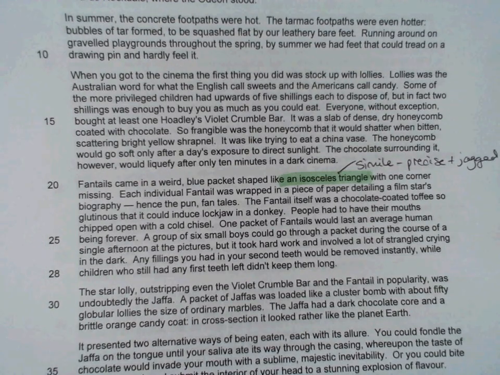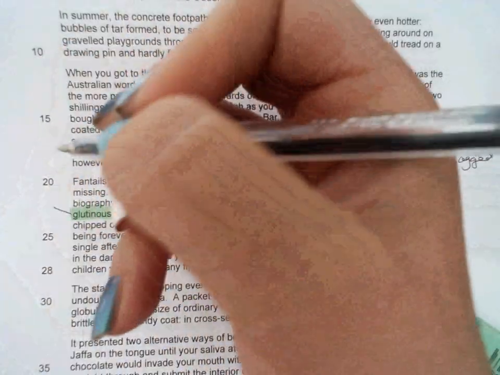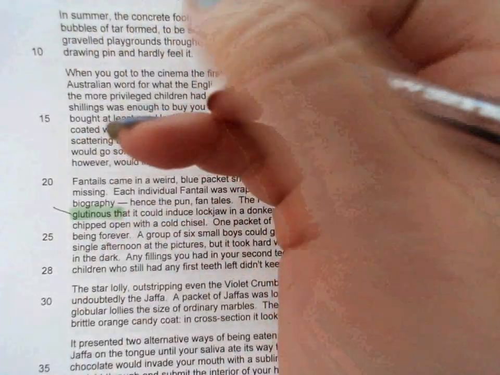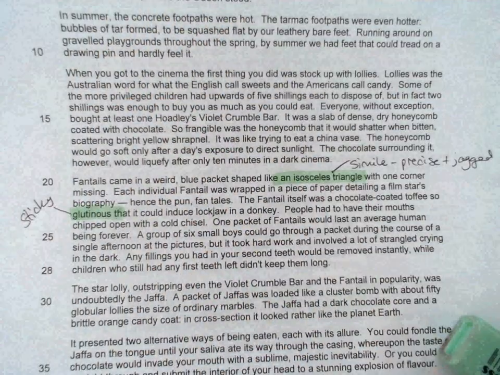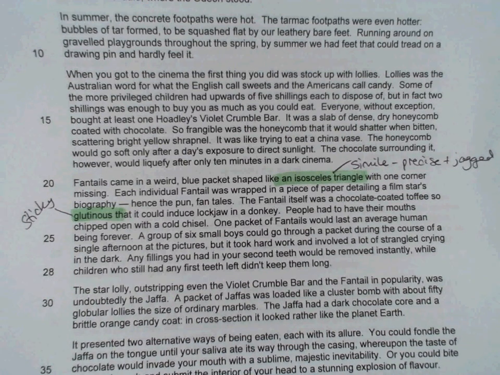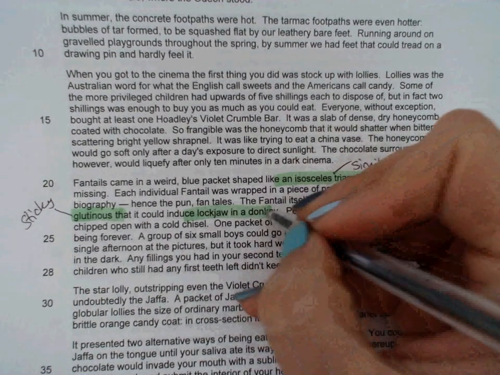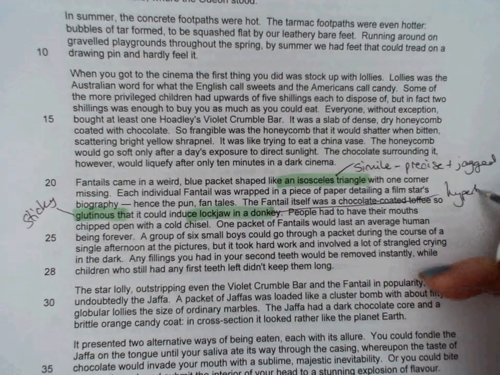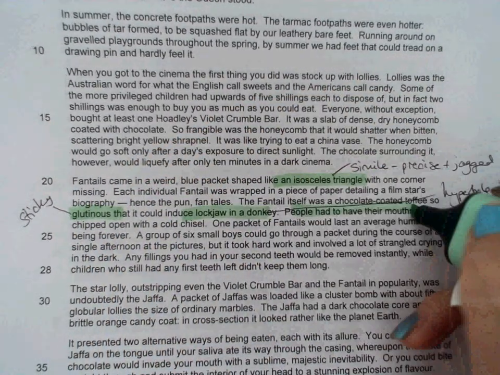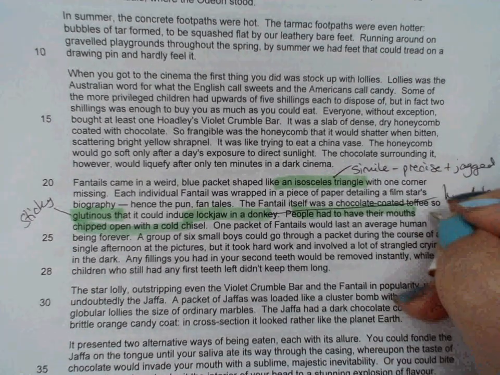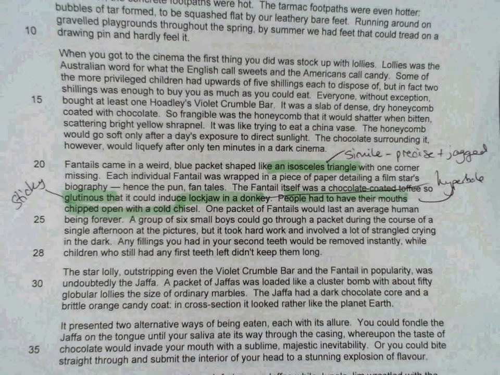Okay, so what else? I'm drawn to the adjective glutinous. Even the sound of it is something from Willy Wonka's, but this is telling me about its texture. And we've got that hyperbole of it could induce lockjaw in a donkey. So we've got some exaggeration there, the proper word for that being hyperbole. People had to have their mouths chipped open with a cold chisel. So we've got more of this hyperbole to exaggerate the sense to which these sweets were so sticky that they were almost impossible to eat.